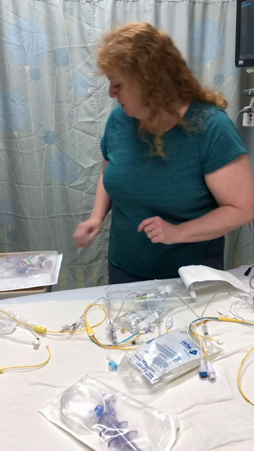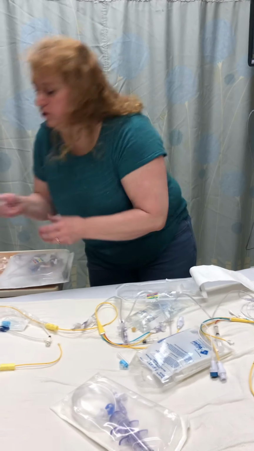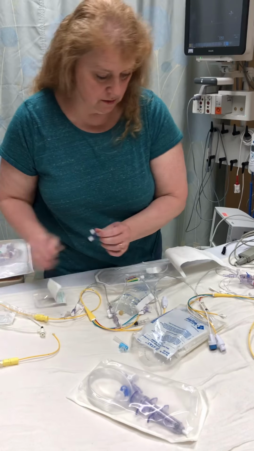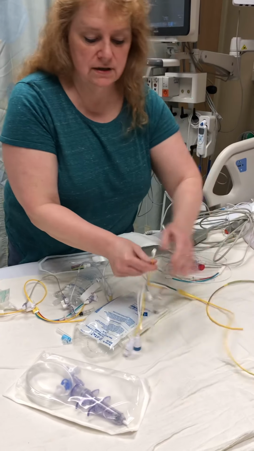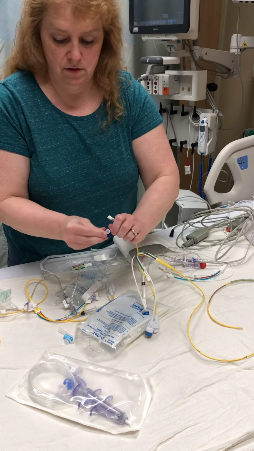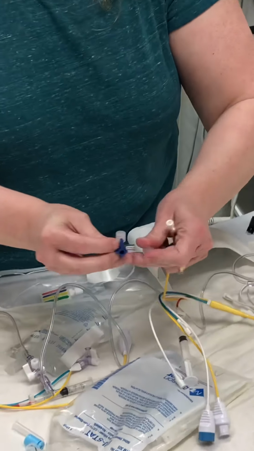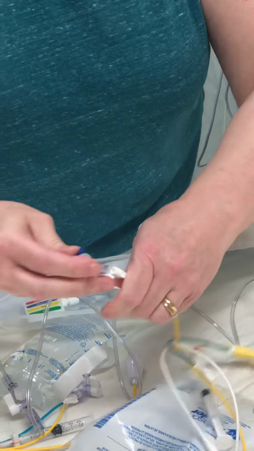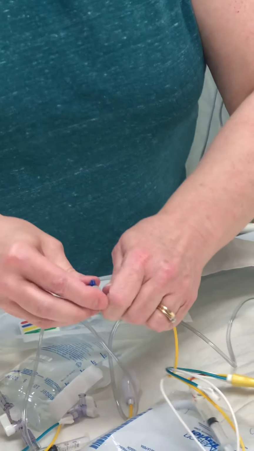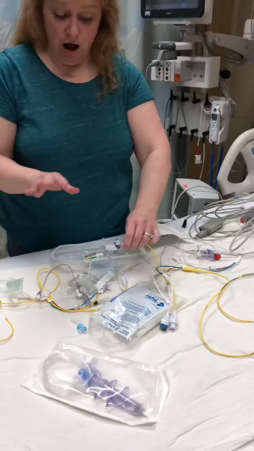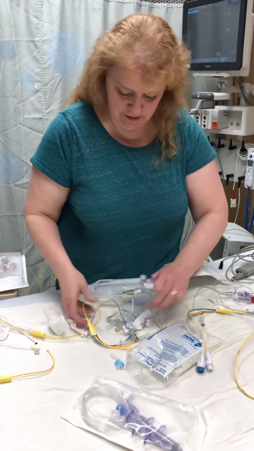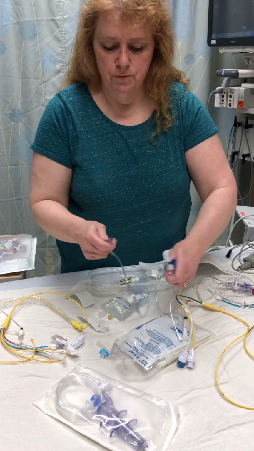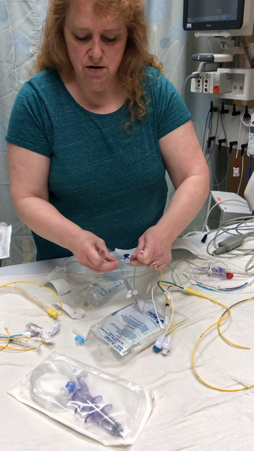Okay, so stopcocks. You're going to put a stopcock on the end of each one of these. So you're going to put a stopcock on the end of this. And obviously, I haven't primed all this, but all this will be primed in the perfect world. You're going to put your pressure tubing on the end here.